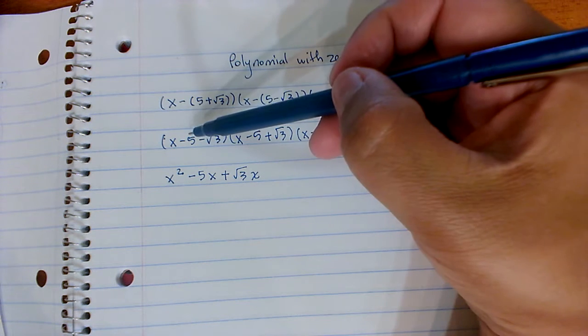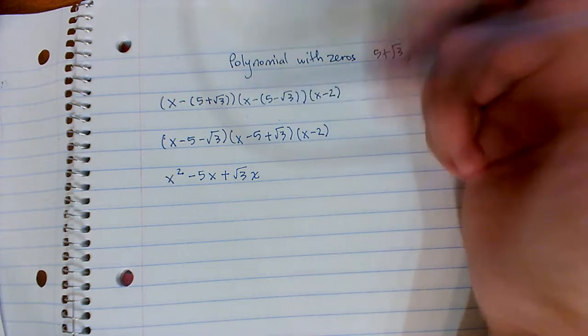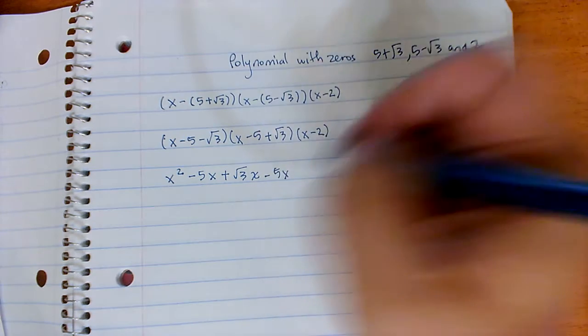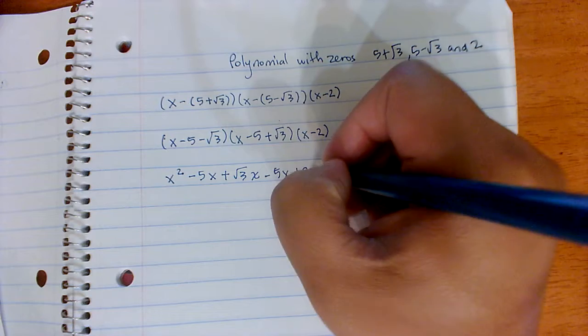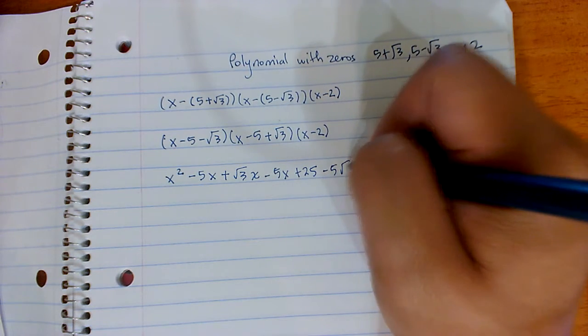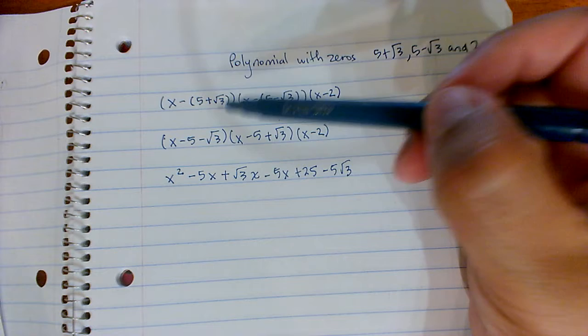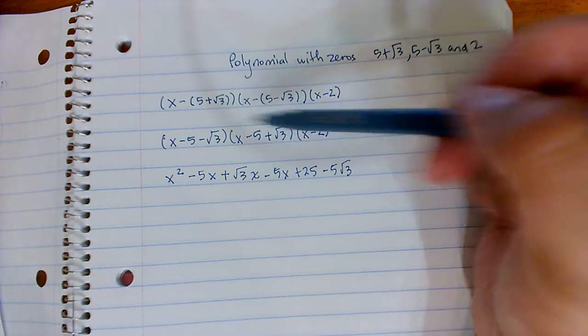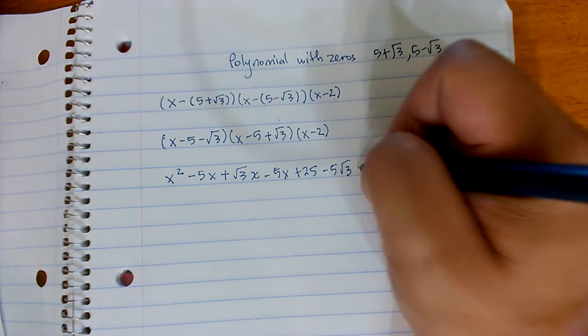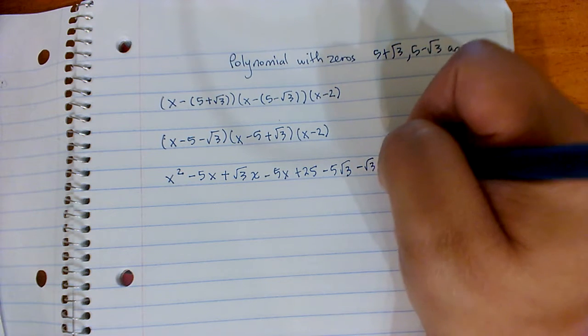Now I'm going to do the same thing with this negative 5. Negative 5 and x will be negative 5x. Negative 5 and negative 5 will be positive 25. Negative 5 and root 3 will give me negative 5 root 3. And now I'll distribute this negative root 3 to all these three terms. Negative root 3 times x will give me negative root 3x.